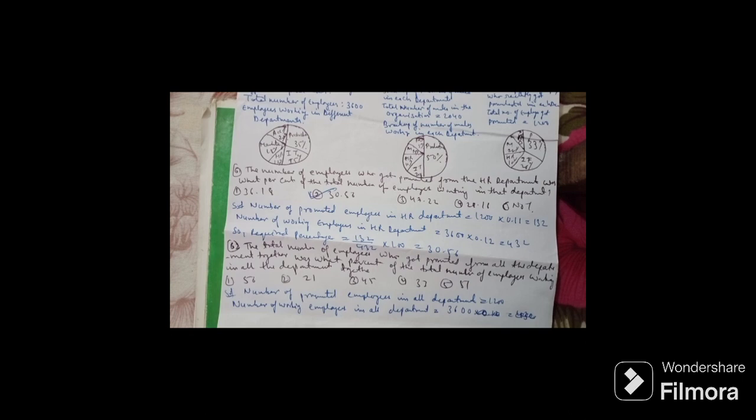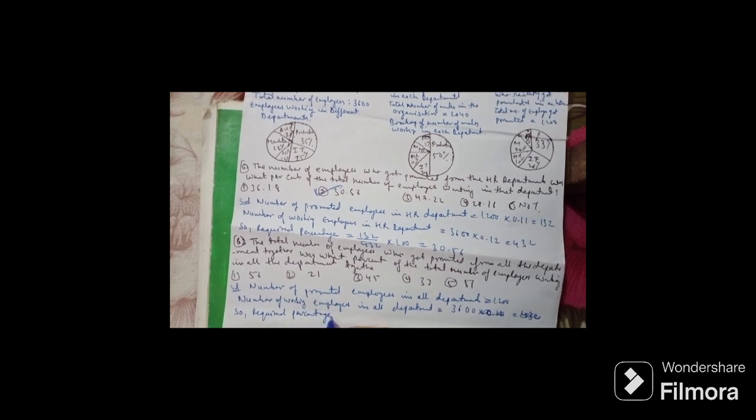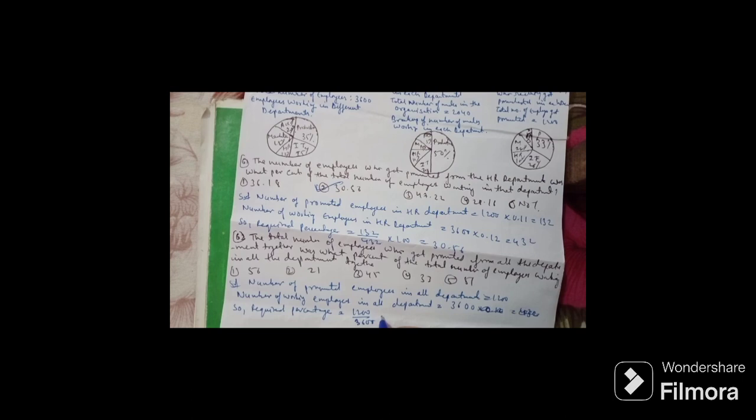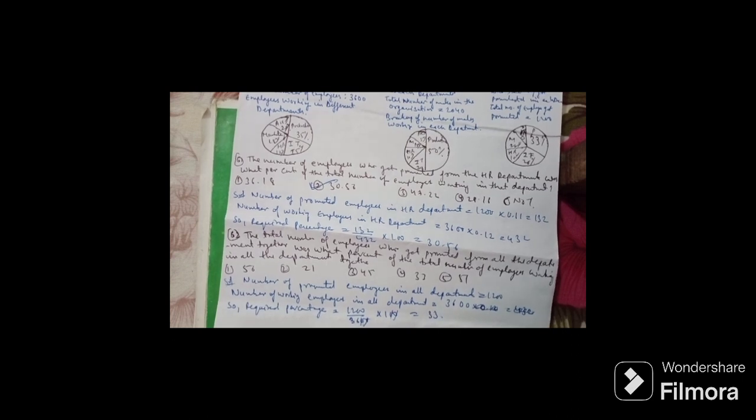Okay, now required percentage equals 1200 upon 3600 into 100. This is being cancelled. So 36 upon 1200 upon 36 equals 33. So that will be the right answer for this particular question.